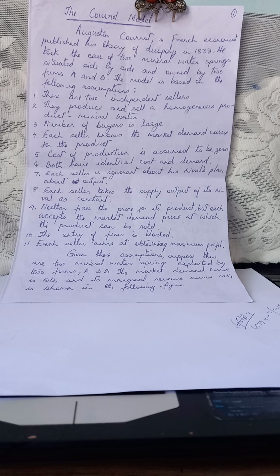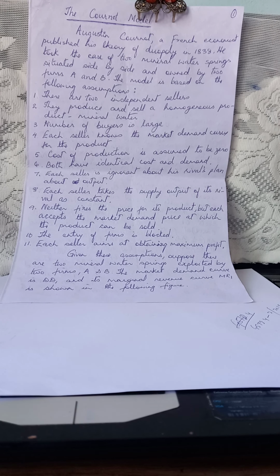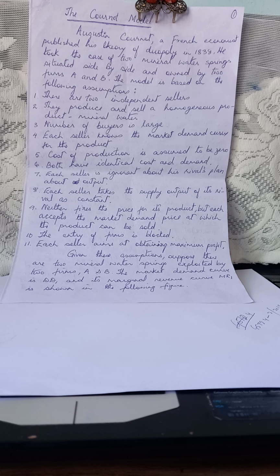And before he explained the model, he took certain assumptions. And these assumptions are, yes, there are two independent sellers. They produce and sell a homogeneous product, that is mineral water. The number of buyers is large. Each seller knows the market demand curve for the product. The cost of production is assumed to be zero.